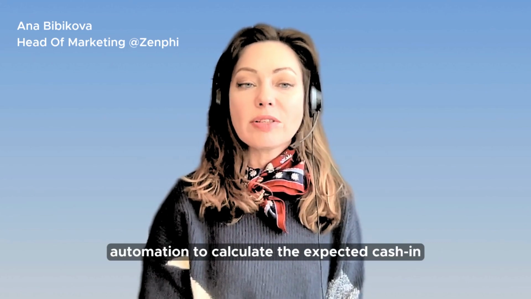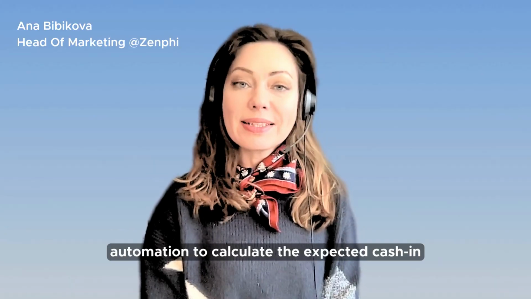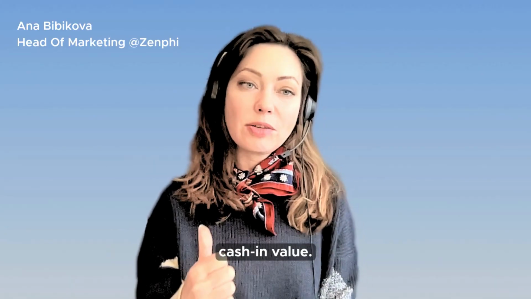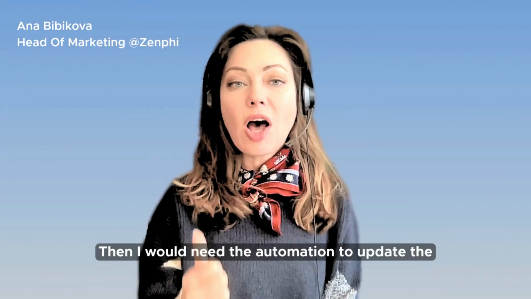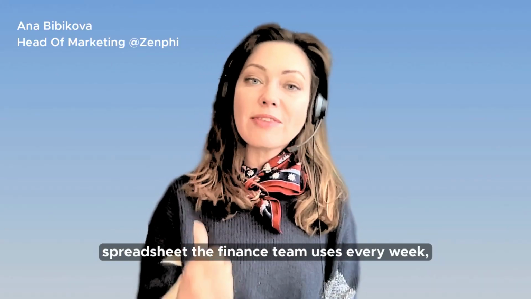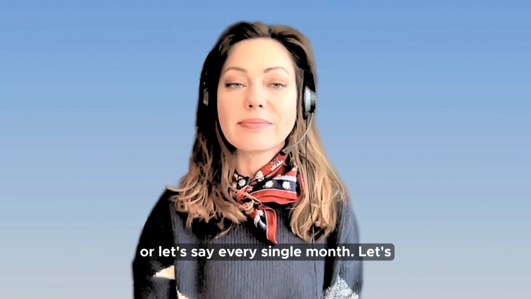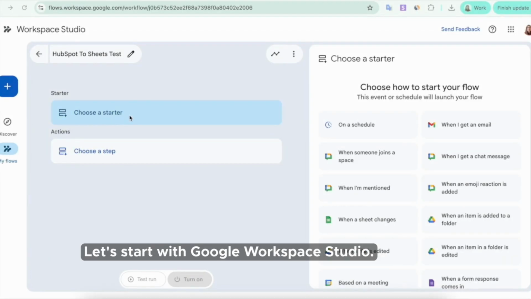would still need the automation to calculate the expected cash-in date and recalculate the forecasted cash-in value. Then I would need the automation to update the spreadsheet the finance team uses every week, or let's say every single month. Let's start with Google Workspace Studio.